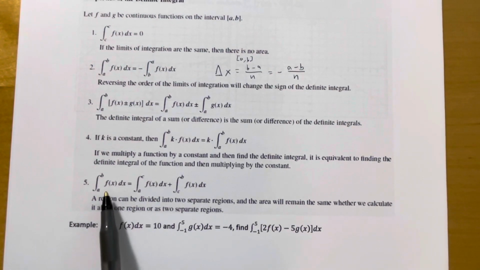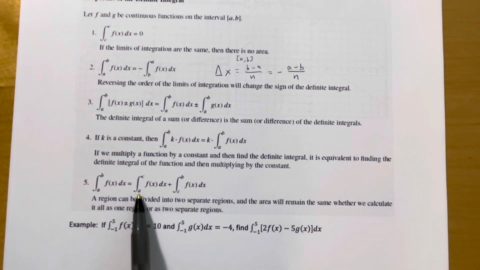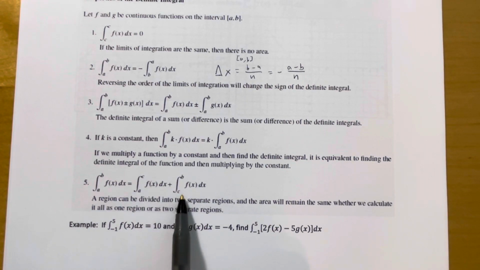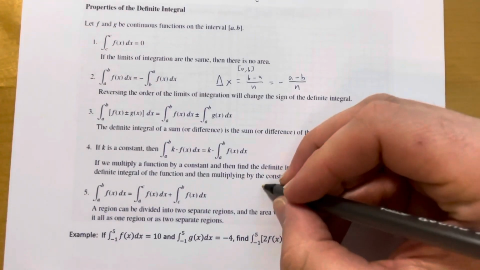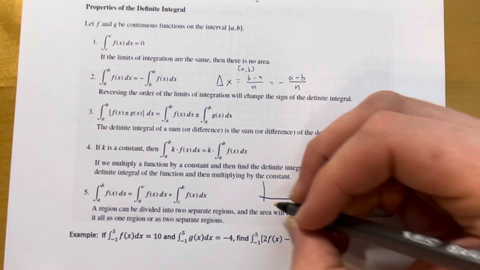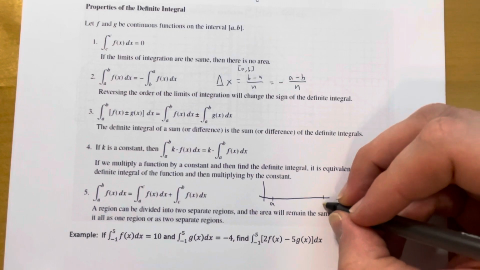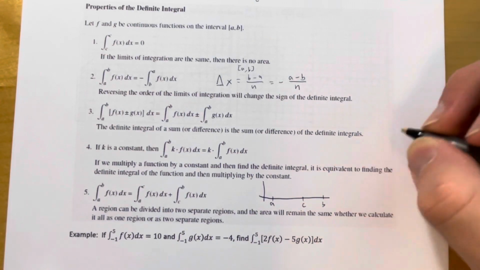Finally, one last case. If you're integrating a function from a to b of f of x dx, that is the same as integrating from a to c, and then adding that to the integral from c to b of that same function. This is not hard to see why this is true either. Imagine I have an interval from a to b, and somewhere in between there I have this c.